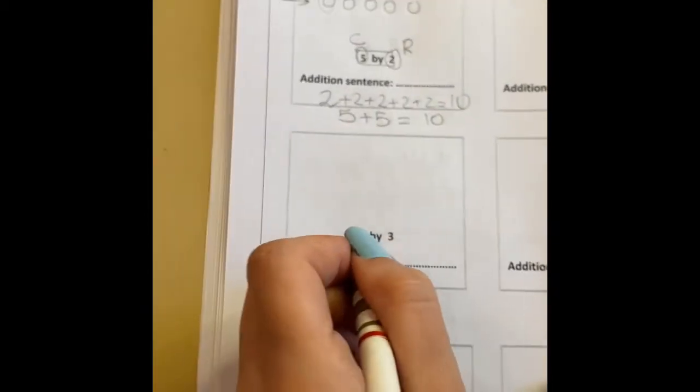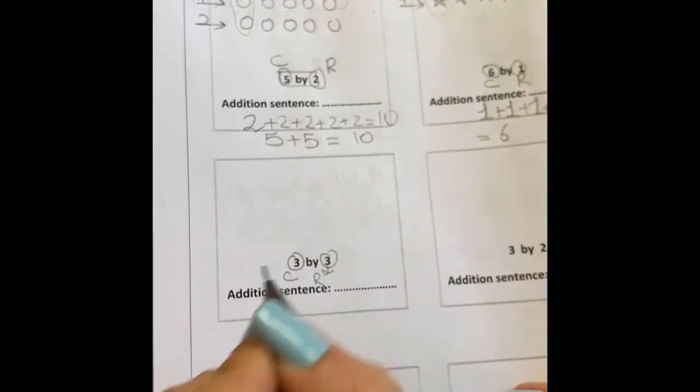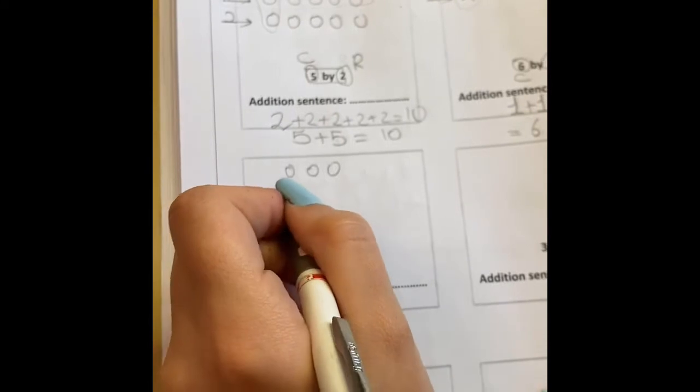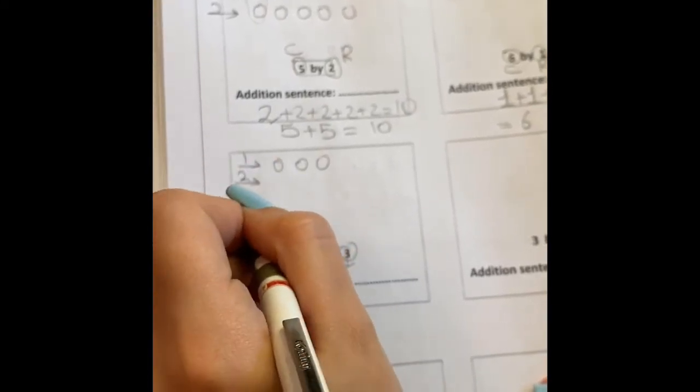And the next question, 3 by 3. 3 is the number of columns. The other 3 is the number of rows. We will draw 3 circles in 3 rows. The first, second, third.